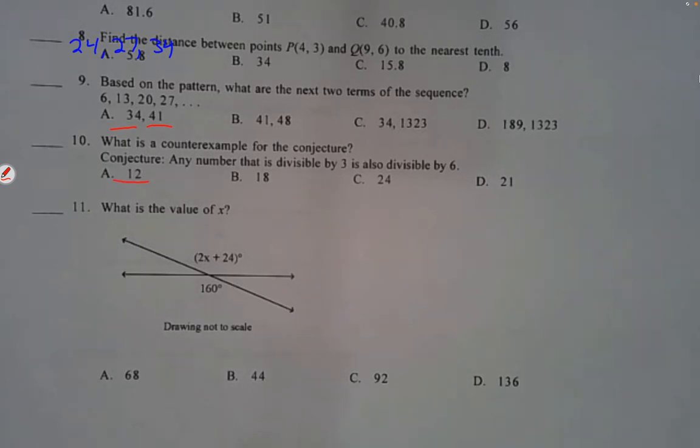Is this one divisible by 3 and 6? It is. Is this one divisible by 3 and 6? It is. Is this one divisible by 3 and 6? It is. Is this one divisible by 3 and 6? That's our counterexample. We want it to be divisible by 3, not 6. You're trying to prove it wrong. Okay? Are we good with that?